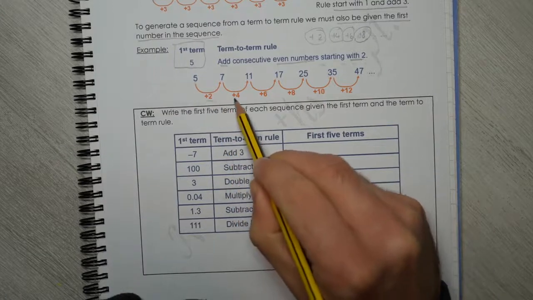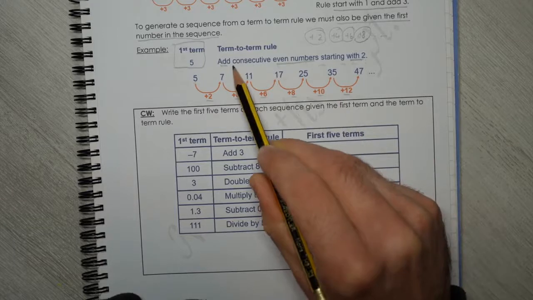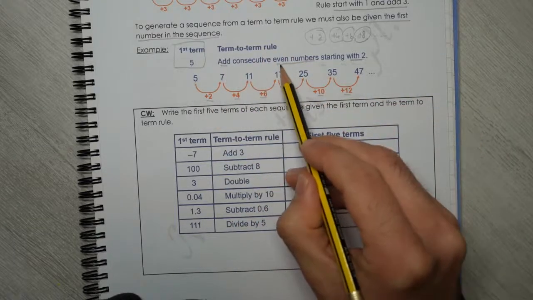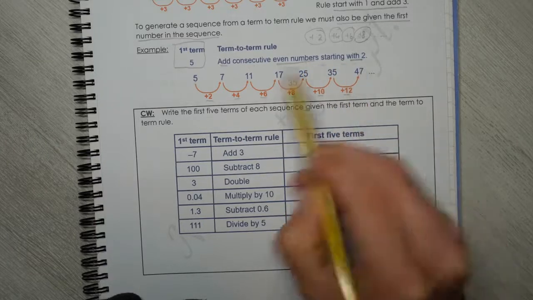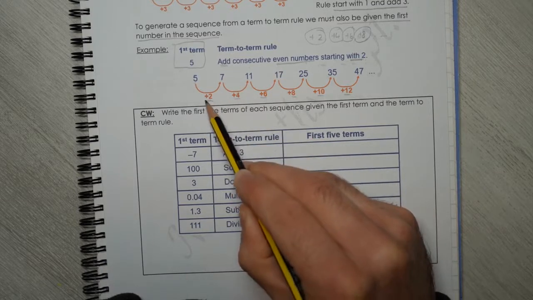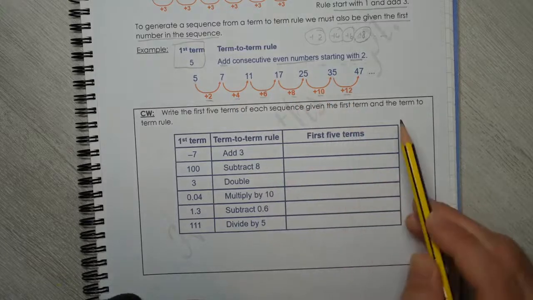So you can see here that these are all even numbers, because we are told that the rule is add consecutive even numbers starting with 2. So we start with 2 and add, so plus 2, plus 4, plus 6, plus 8, plus 10, plus 12, and so on.